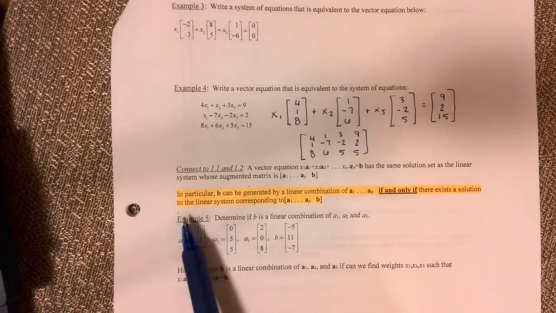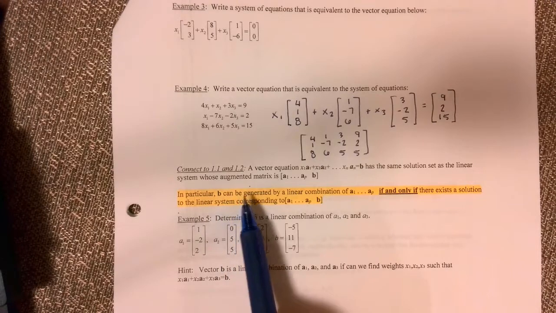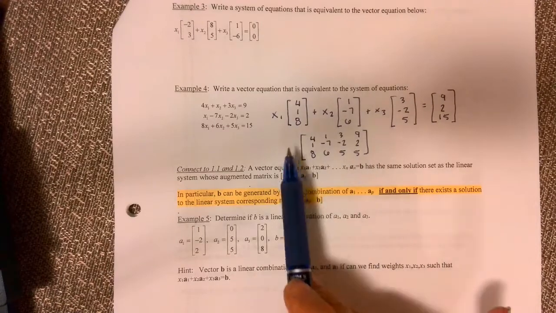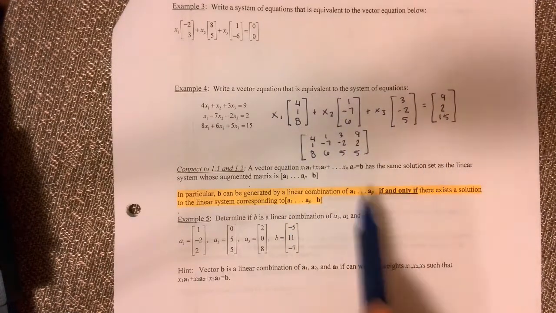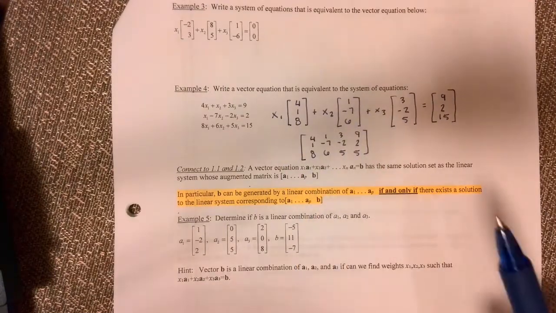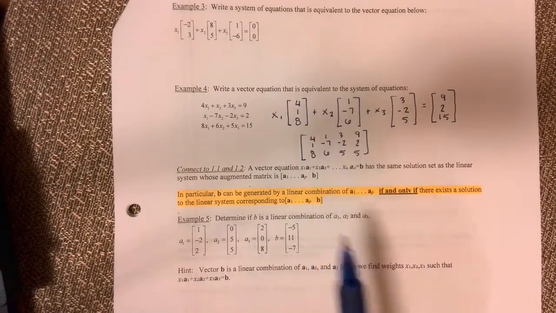And in particular, a vector b can be generated by a linear combination of these vectors if and only if there exists a solution to this. So this is where we start using the matrix methodology to check whether or not a vector is a linear combination of other vectors.